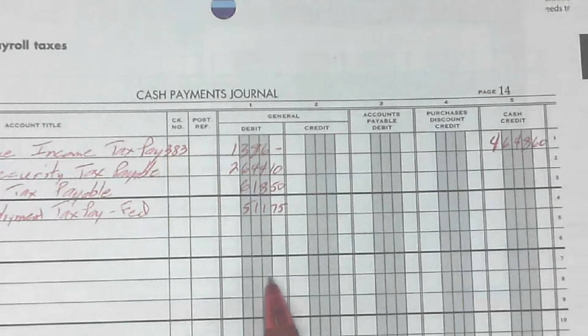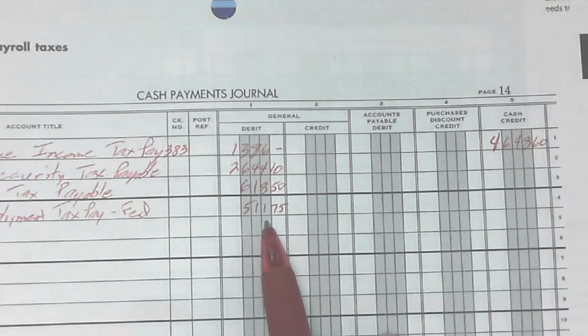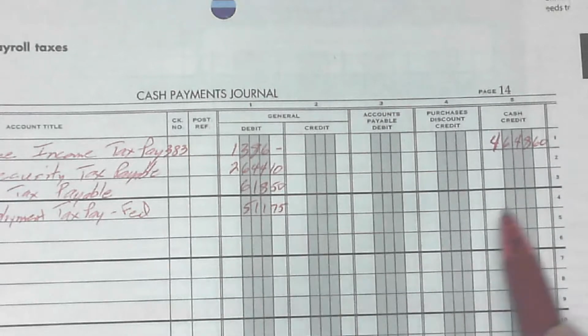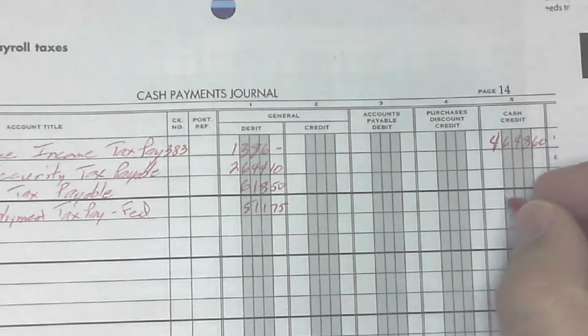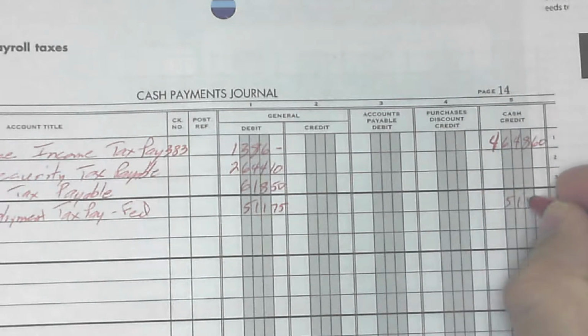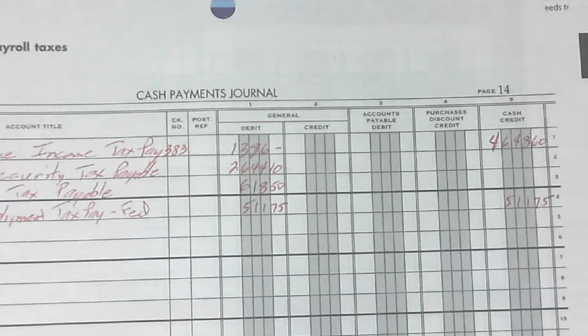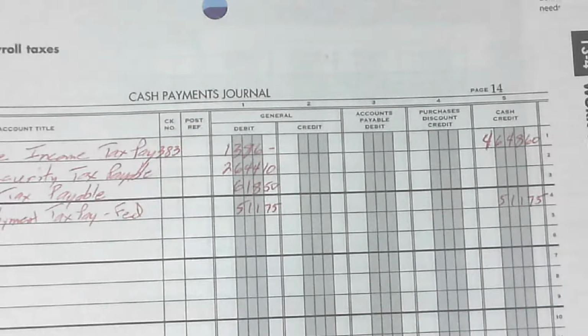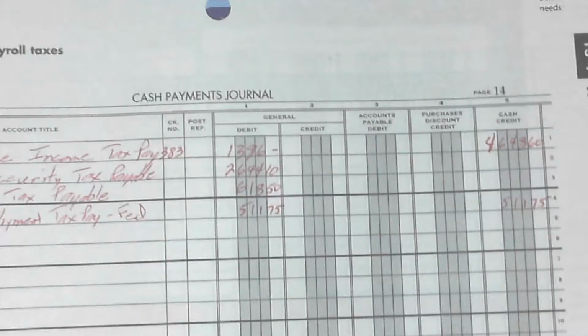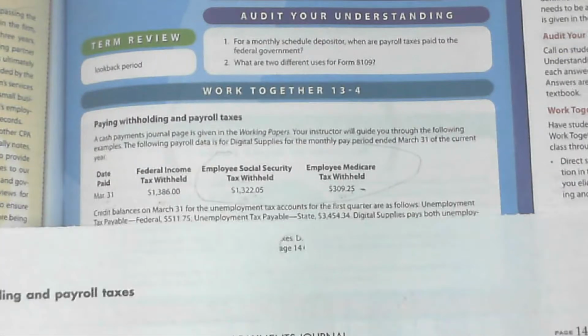So this is its own track on its own check. So we'll go ahead and bring that entry down here for the cash credit, $511.75. Then we just need to find our check number.